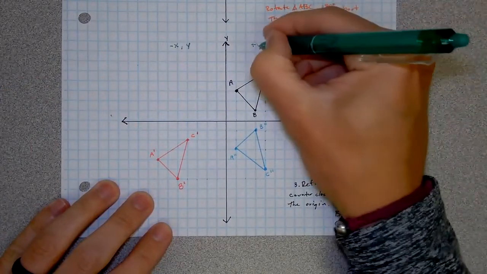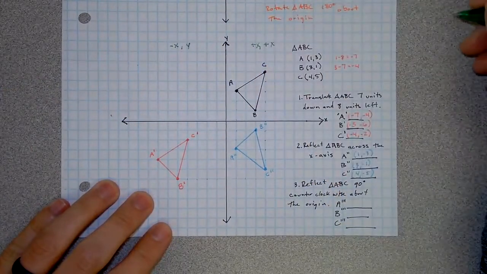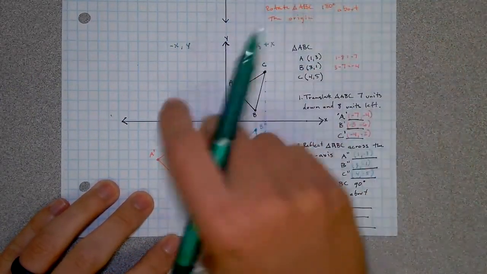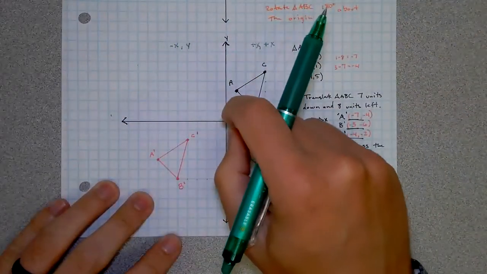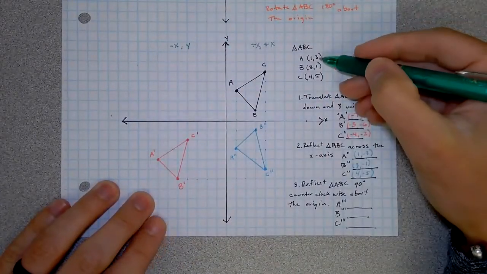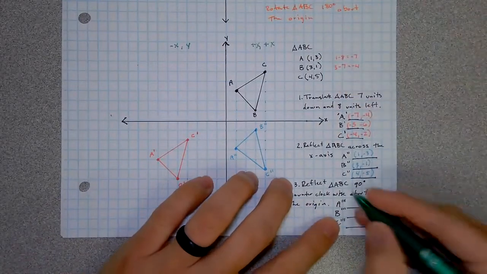Okay, I guess I could do positive x, positive y. There we go. Okay, we're going to flip our signs. Our x's become y's, y's become x's. And then our x is going to have to turn into negative. So looking at my original ones, I'm going to flip these.